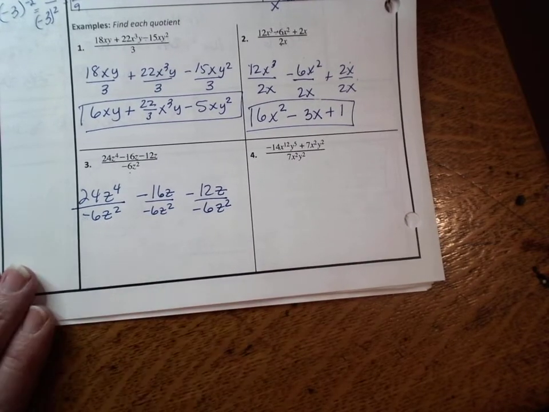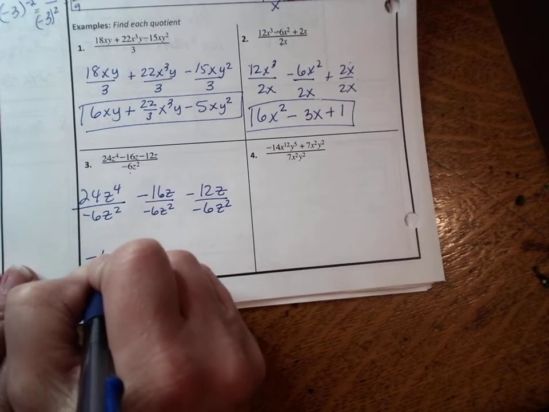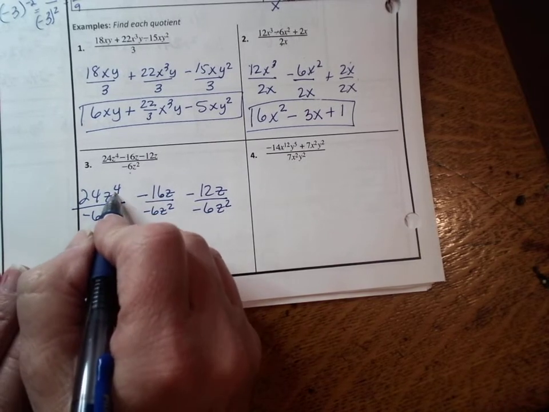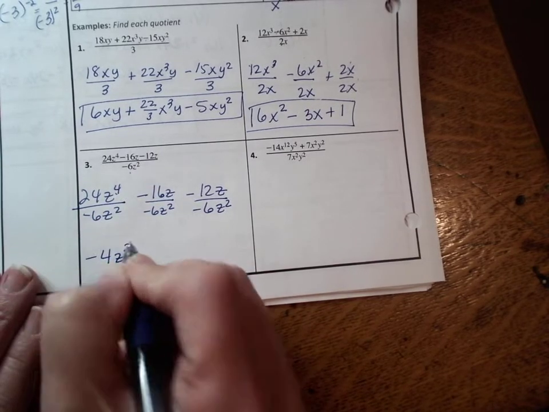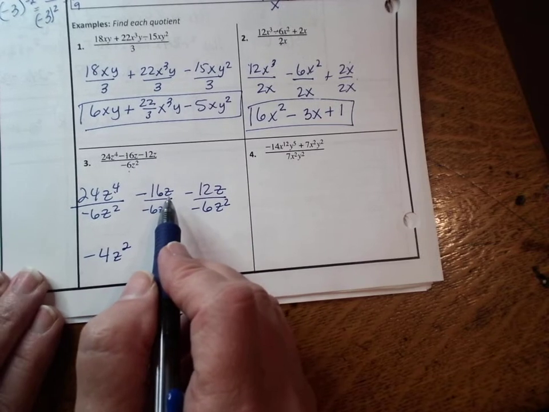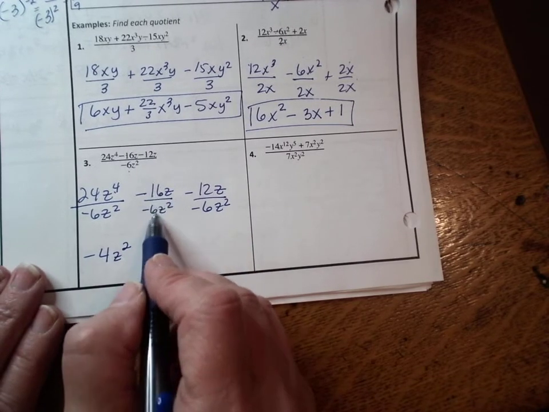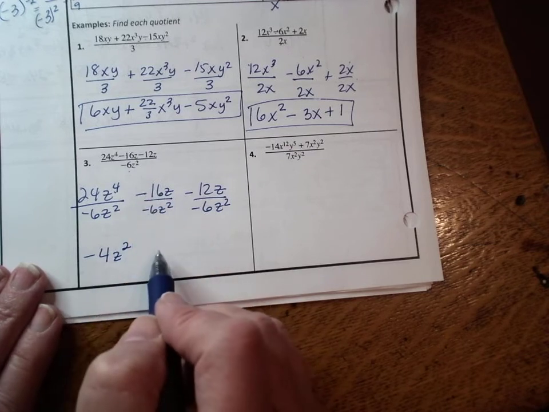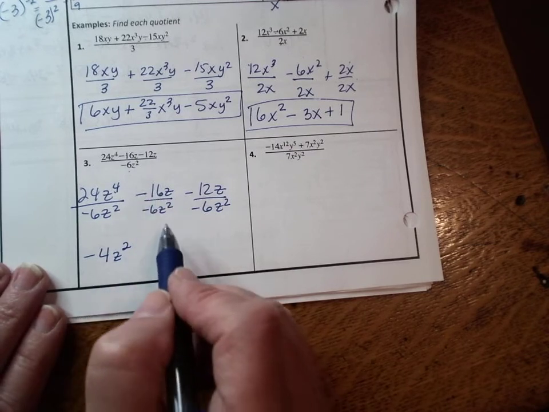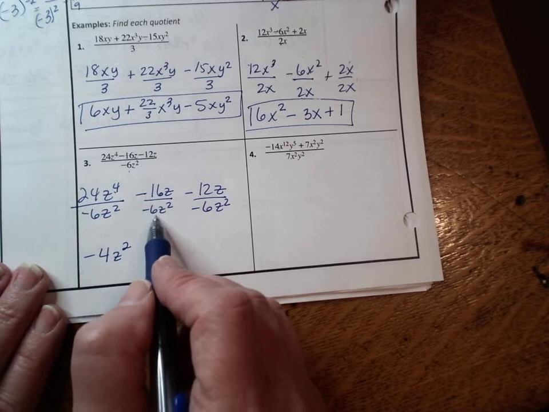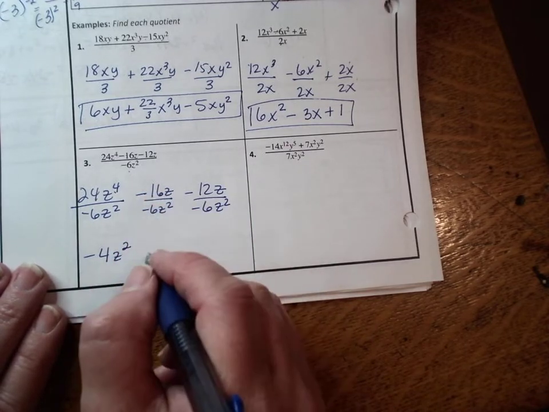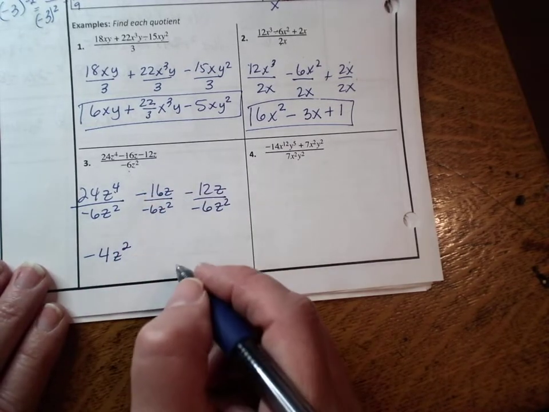Now, 24 divided by negative 6, that's a negative 4, but then look, you have z's on the top. Then this one, be careful. Negative 16 divided by negative 6. Those are both negative, so it's going to be positive. But 6 doesn't go into 16, but we can simplify. Divide each by 2, you get 8 thirds.